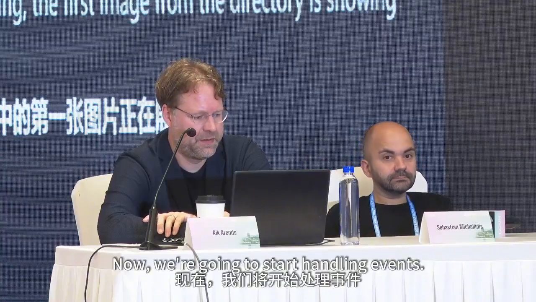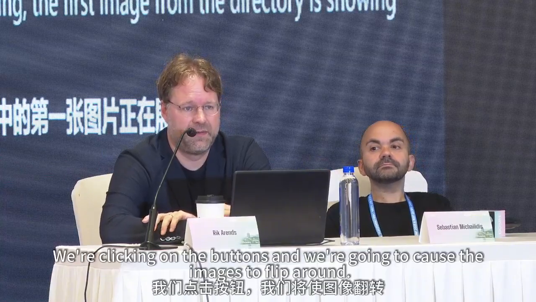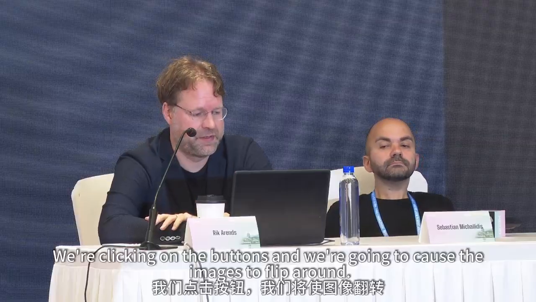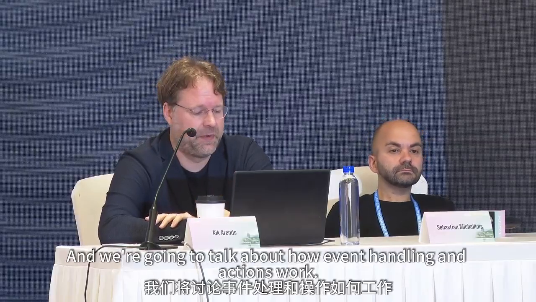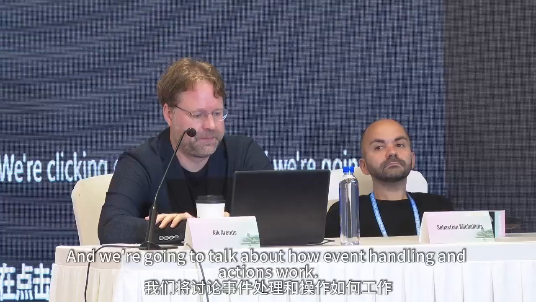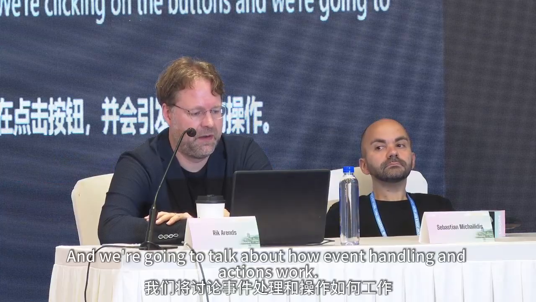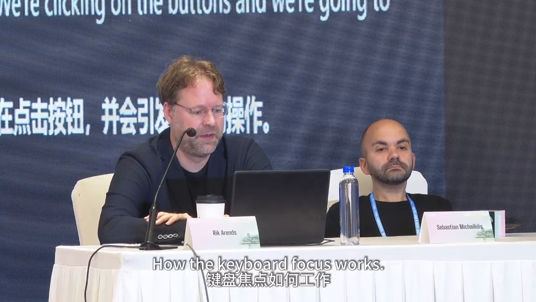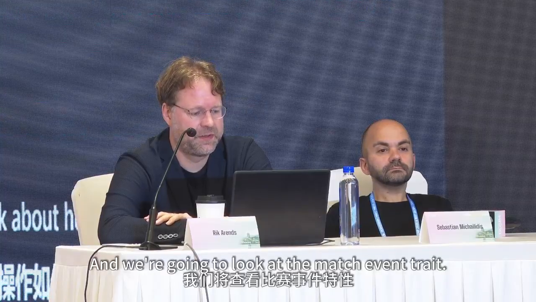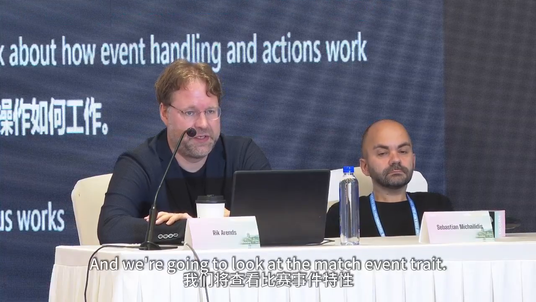Now we're going to start handling events. We're clicking on the buttons and we're going to cause the images to flip around. And we're going to talk about how event handling and actions work, how the keyboard focus works, and we're going to look at the match event trait.